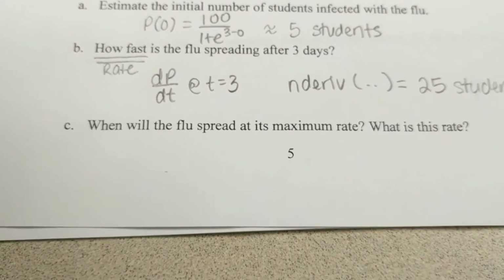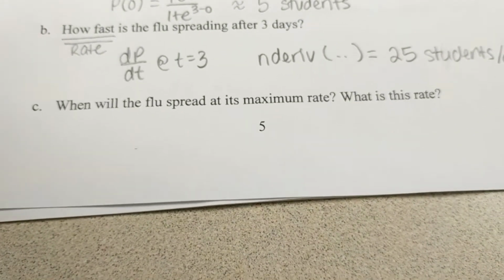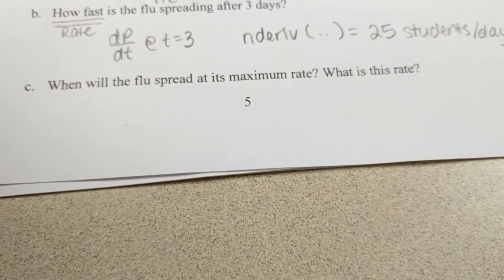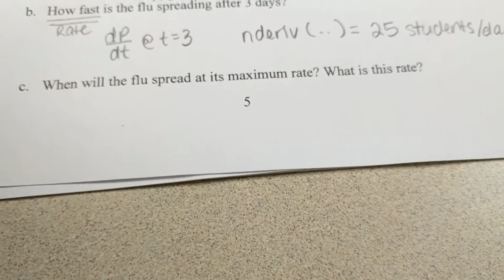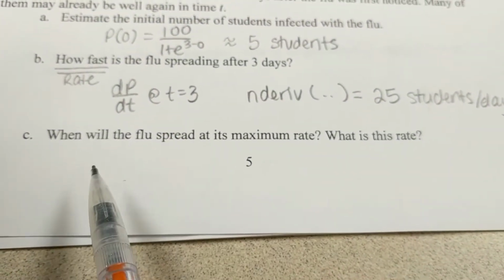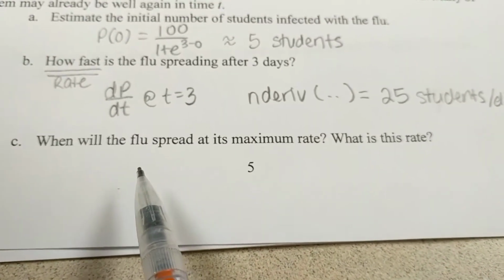And then part C says, when will the flu spread at its maximum rate, and what is this rate? That means we're looking for the maximum slope, the steepest slope, maximum rate. So you can graph the n-deriv function. So again, we practiced that in class a couple times.